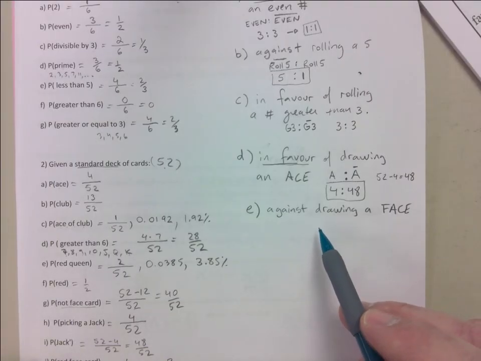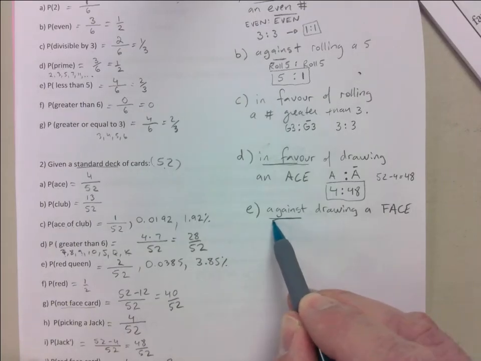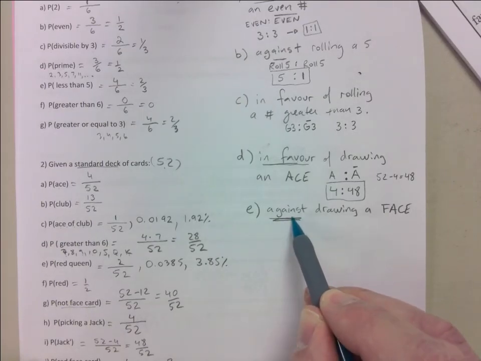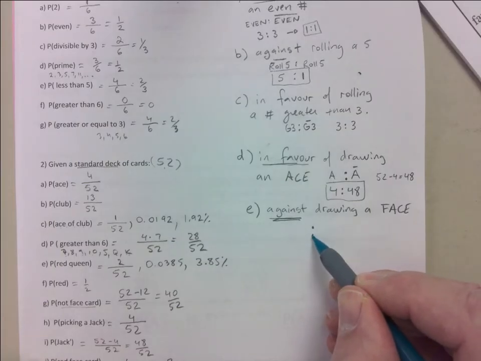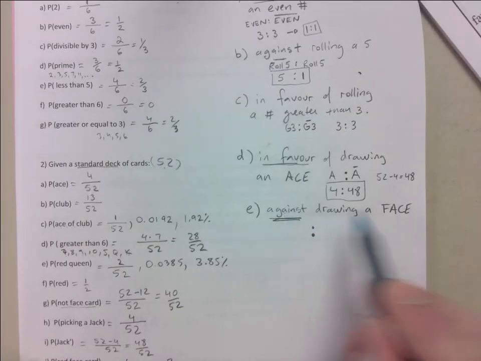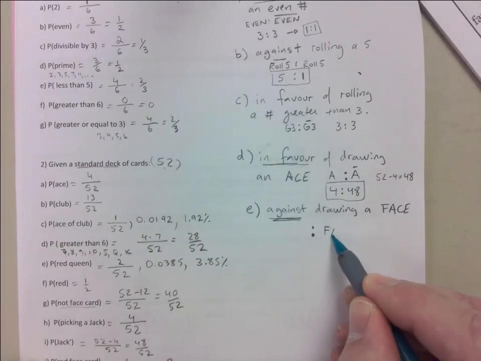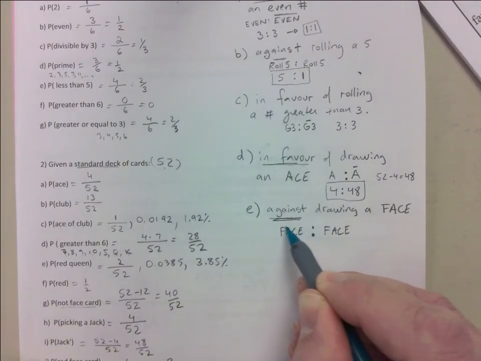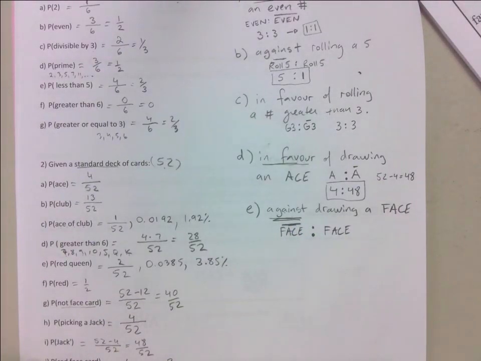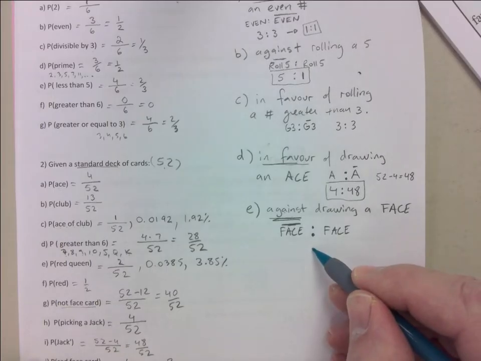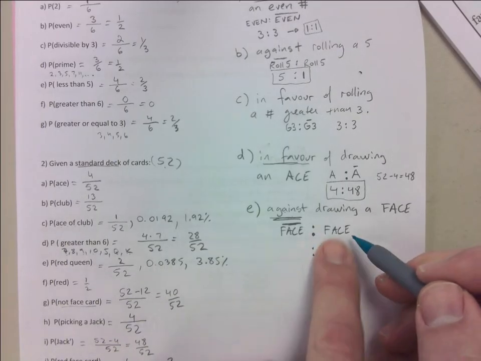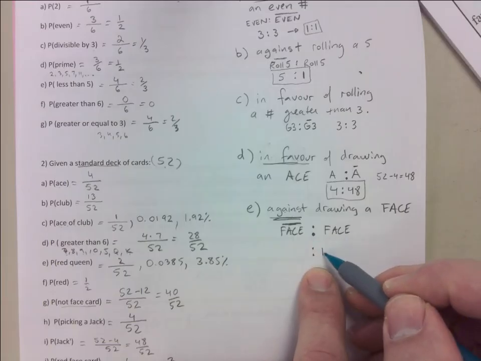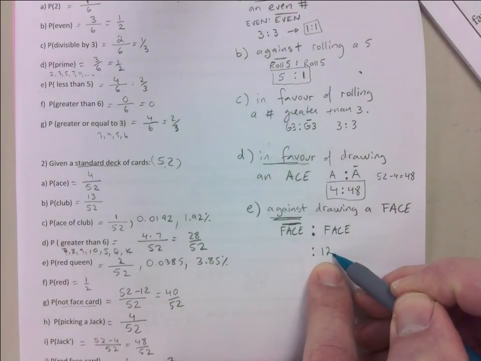What about, I'm trying to make a point here, against face? First of all, you notice it's odds. If it's against face, put the face here and not face over here. Make sure you do that in that order. And guess what I'm going to start with? I'm going to start with the face. That's 12.